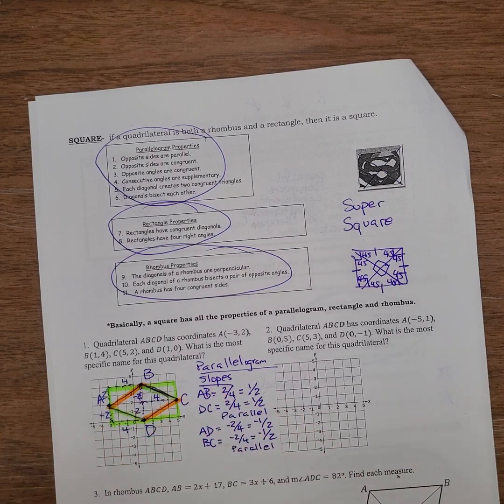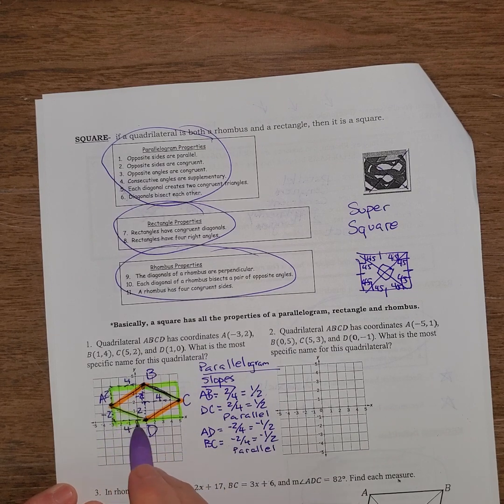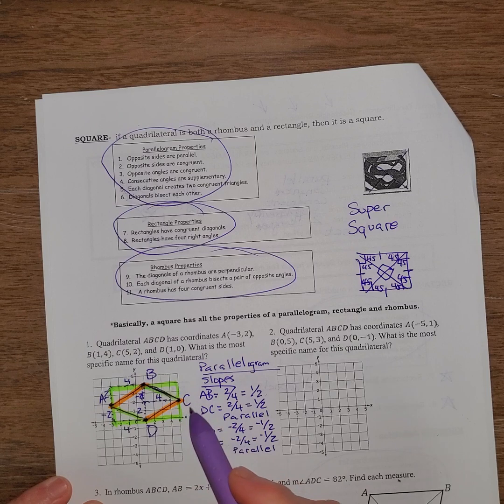So I'm going to use, I should have used a different color, but I used green. Okay, so look at all those green right triangles. See the green right triangles? For each green right triangle, there's a hypotenuse that we can find the distance of to see how long it is.